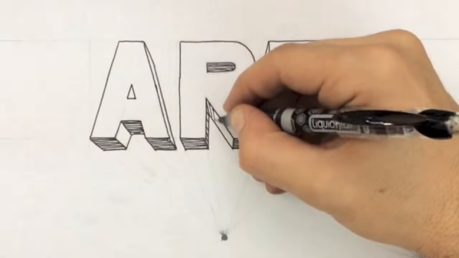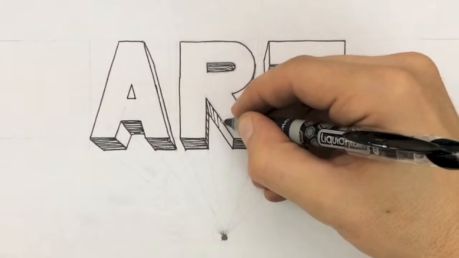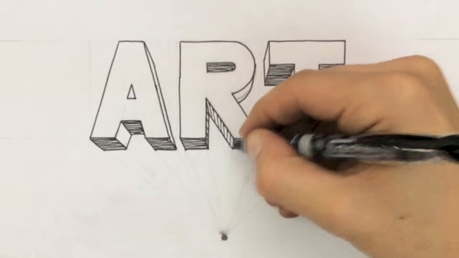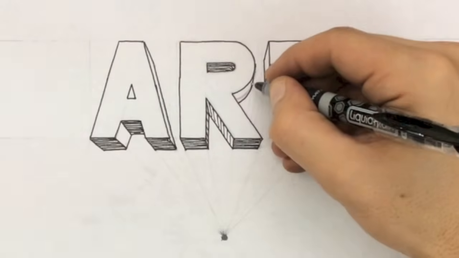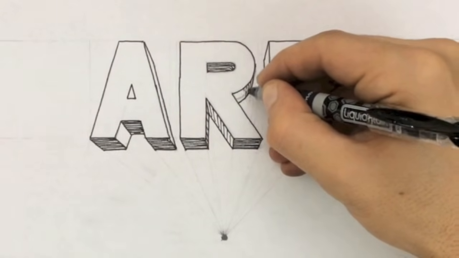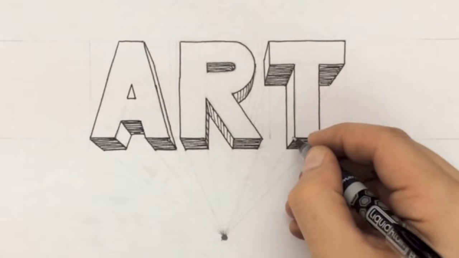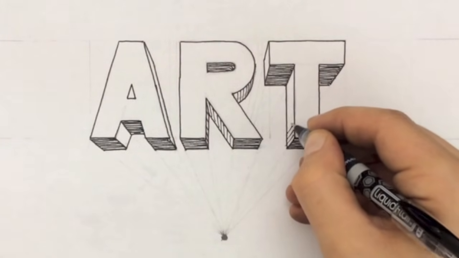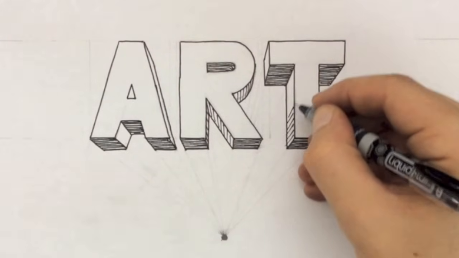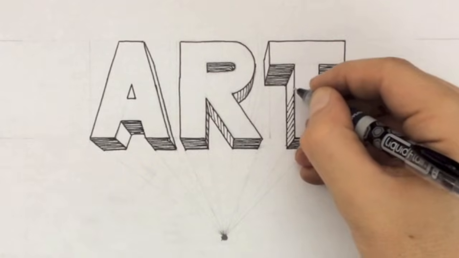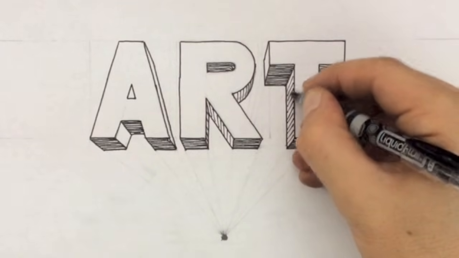But some of the sides of our letters, well, their bottom edges are vertical or diagonal, so I'll use vertical or diagonal lines spaced out a little bit more than the bottom edges. I'll use vertical or diagonal lines to shade those sides. And it'll also help to communicate at what direction these sides are traveling away from us in space.